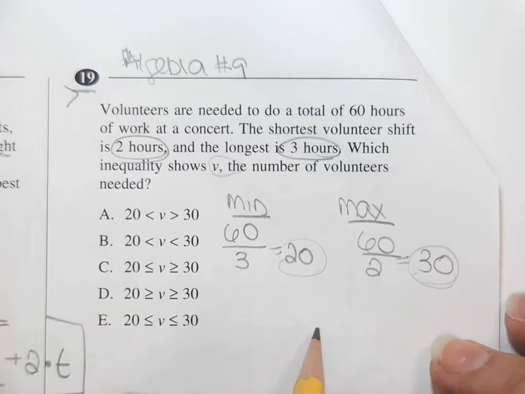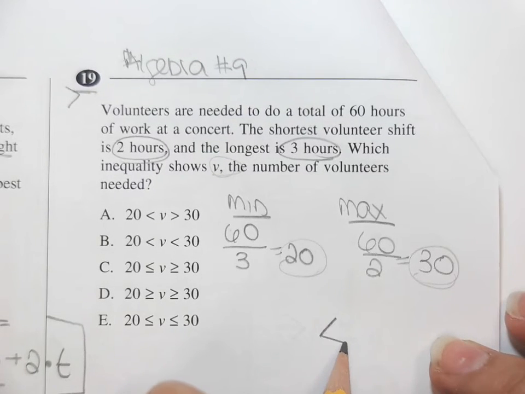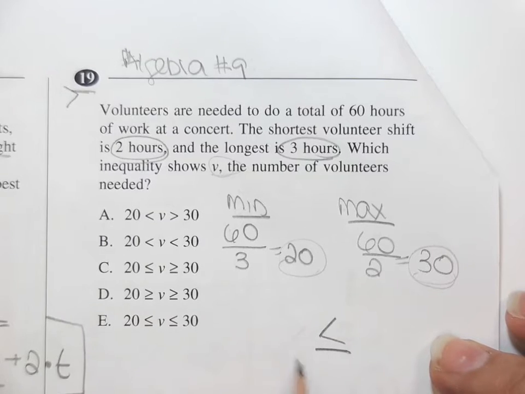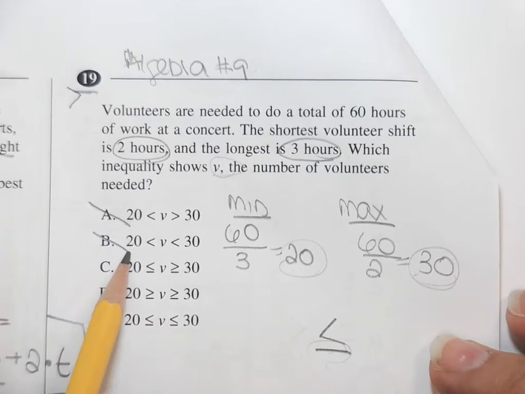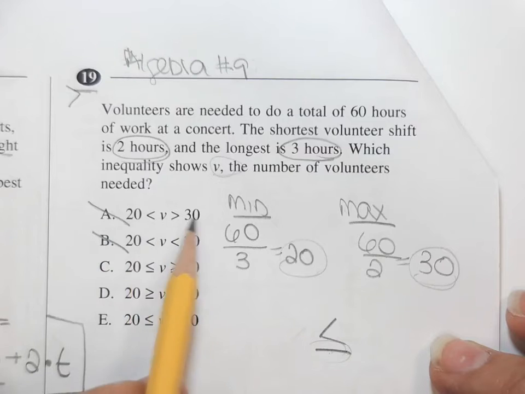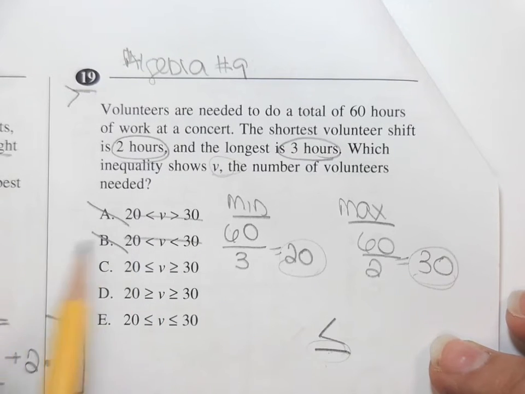So if it's including, I know that I'm going to have a greater than or equal to, or a less than or equal to. It has to have that equal to because I could have just 20 volunteers. It could include that. So it needs to have that equal to sign. So I'm going to eliminate the ones that don't have the equal to sign, A and B. It can't be those because it has to include the 20 or 30.